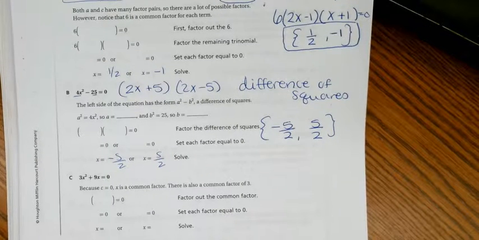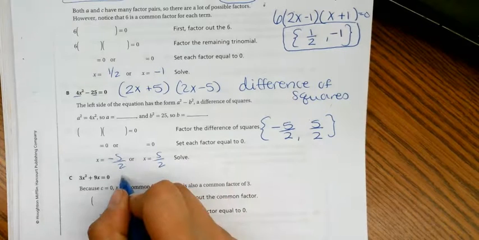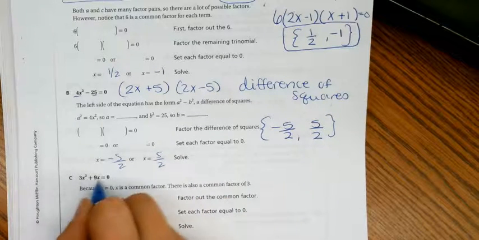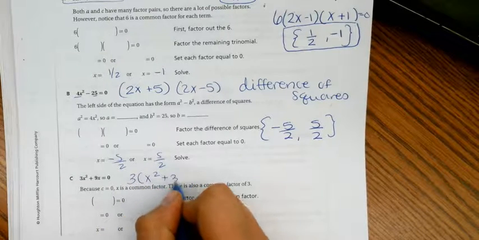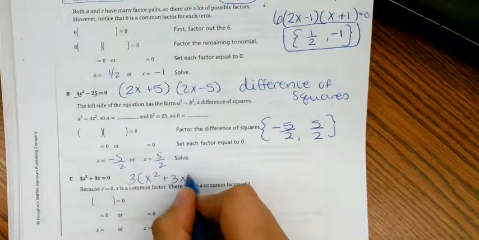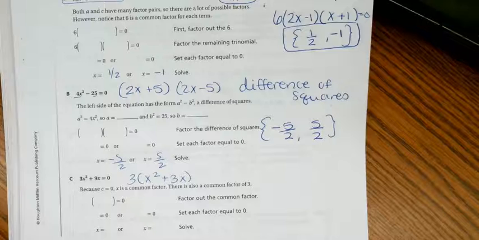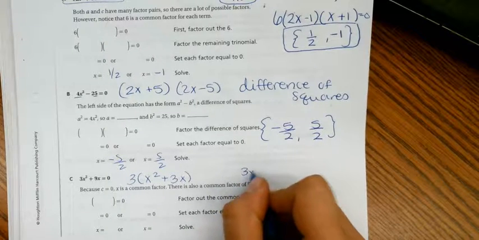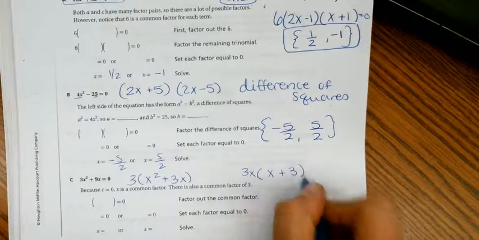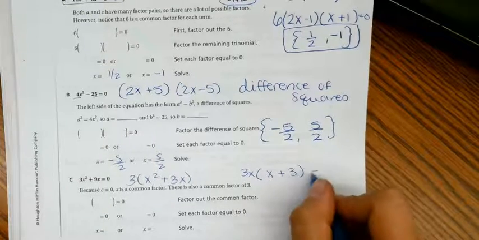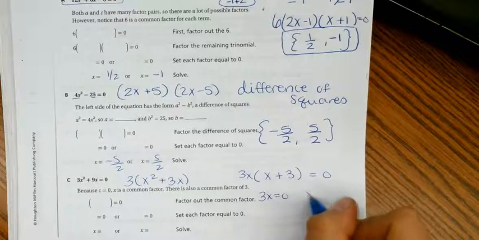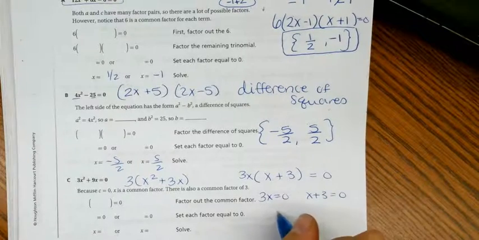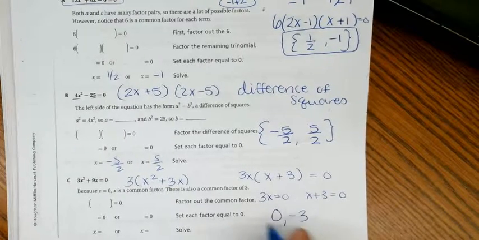What am I going to pull out of my next example? What do I pull out first? What can I factor out first? 3. 3x squared plus 3x. Oops. Couldn't I have taken something else out? How about an x? 3x times x plus 3 equals 0. Now it's already factored, so set your factors equal to 0 and solve. So you're going to get 0 and negative 3.